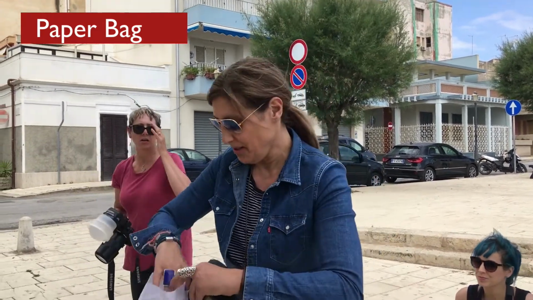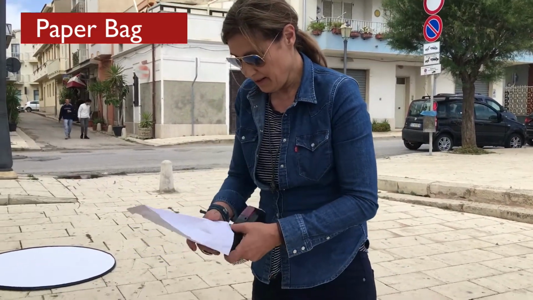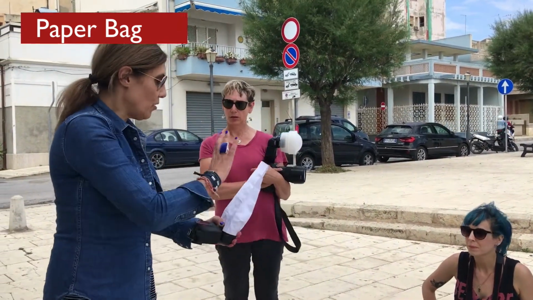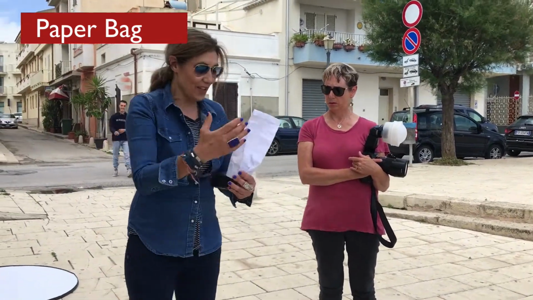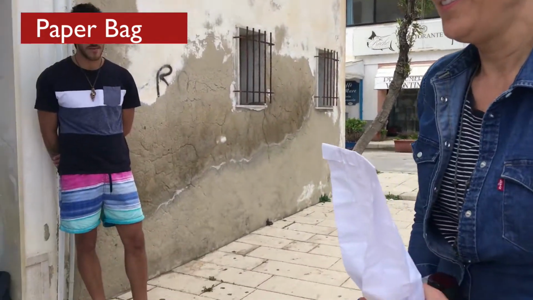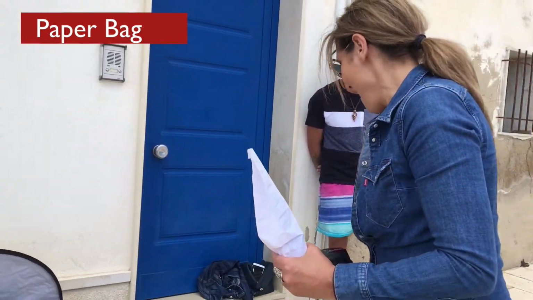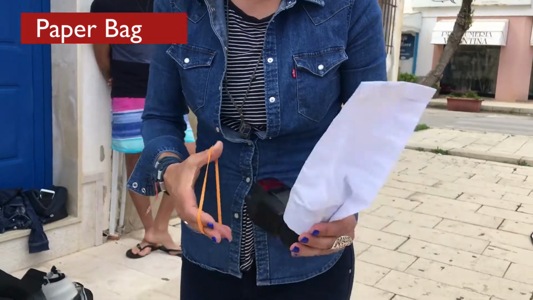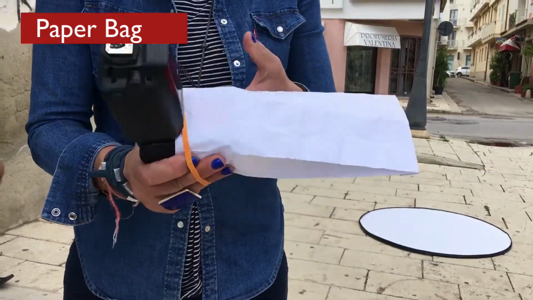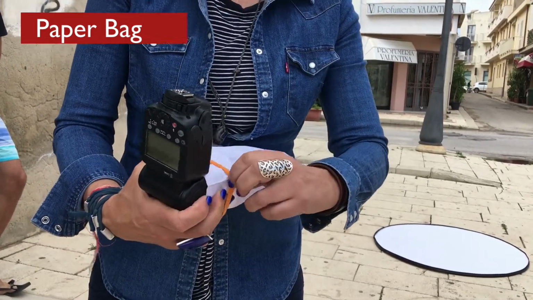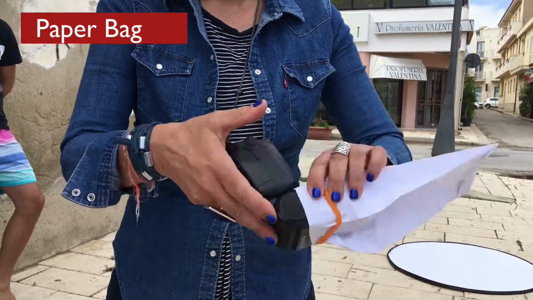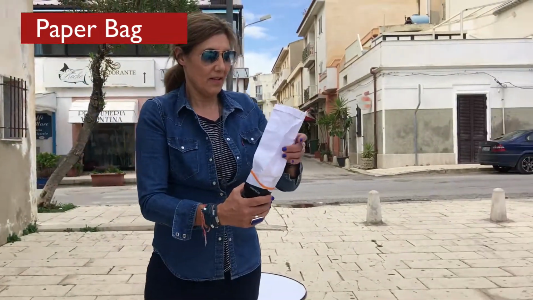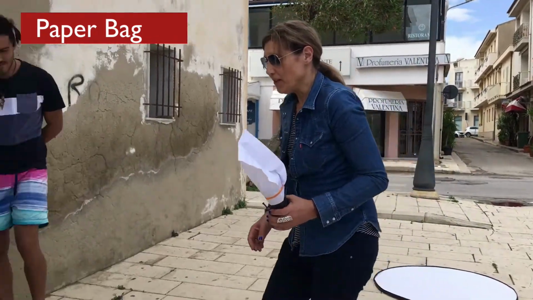Another modifier, an air sick bag. We can just put that over the flash, with the rubber band. All we're trying to do is soften the light. The good old rubber band. And we'll bring that in and we'll have a look at how that looks.